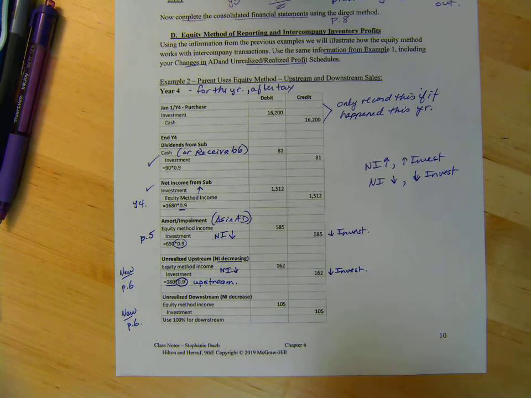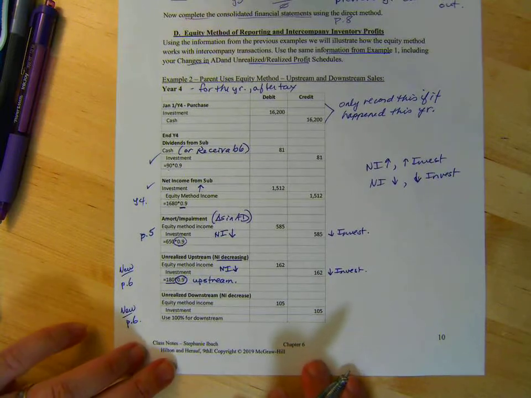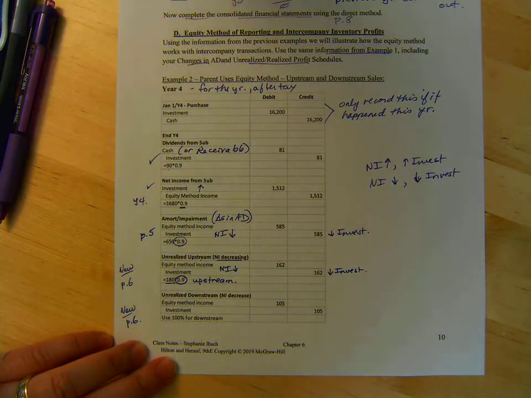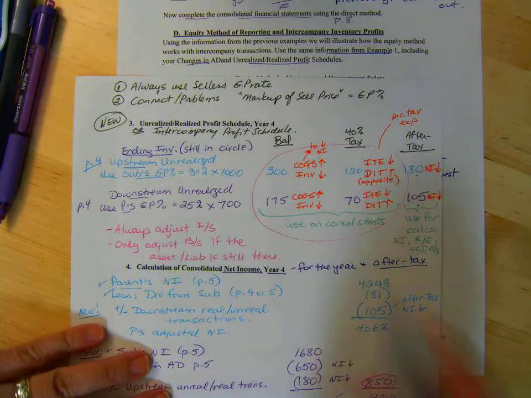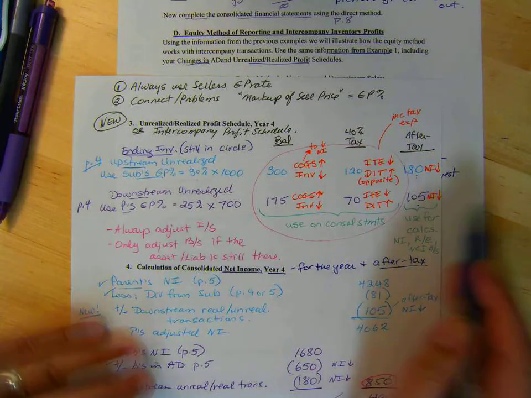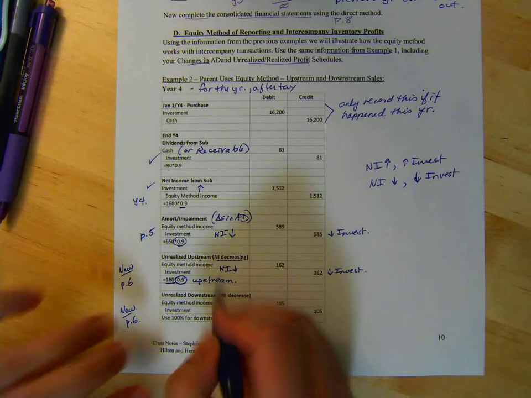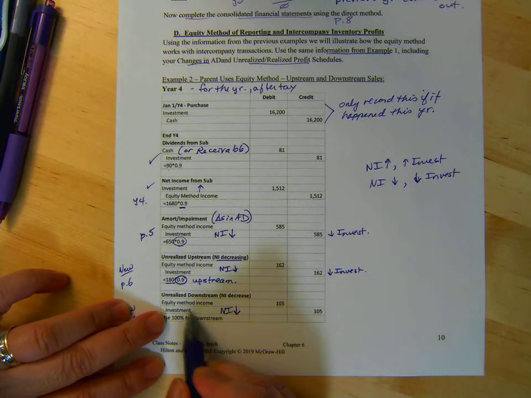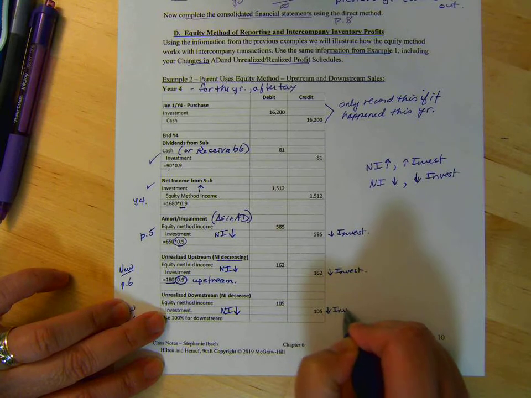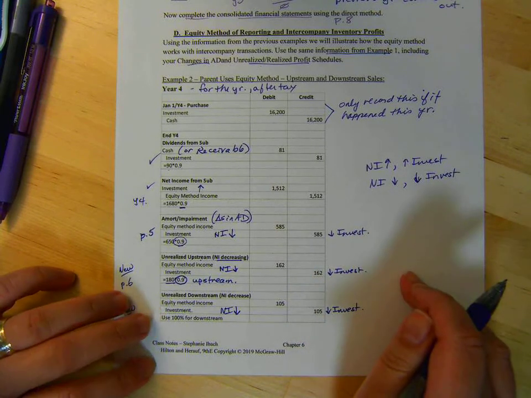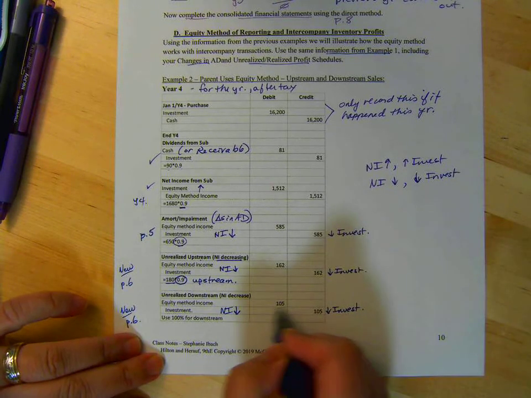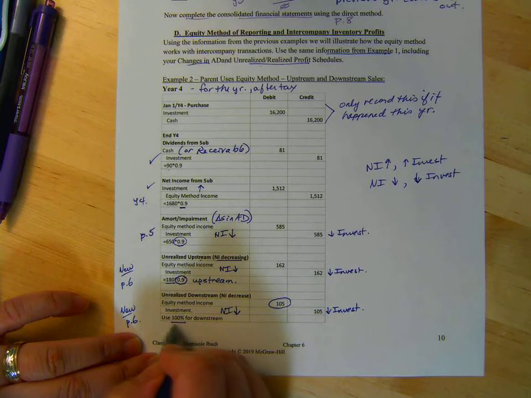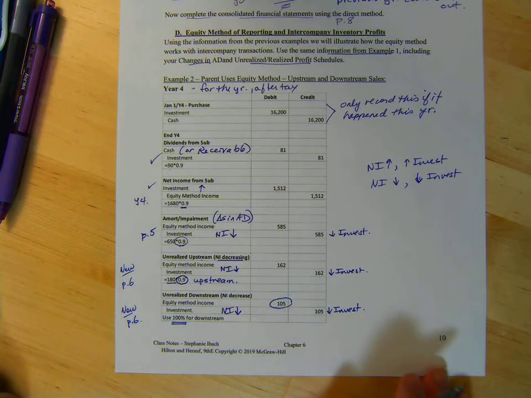Now, the other thing that's a little bit different is, from that page, we still have page 6. We have the downstream unrealized, so it's going to be negative. So net income's going down. So investment's going to go down. But we take the 105 after-tax number and we leave it as it is because downstream is 100%.